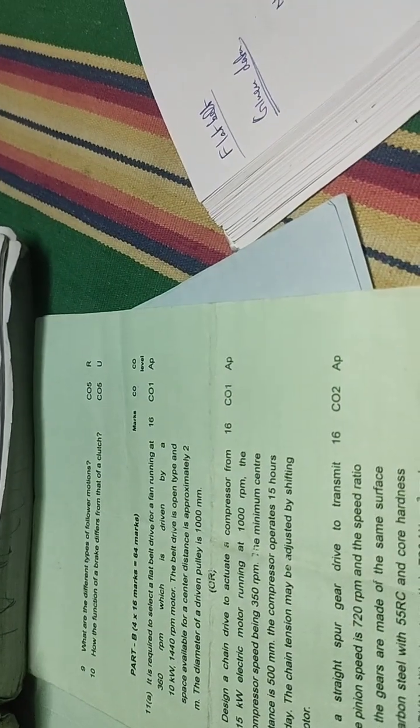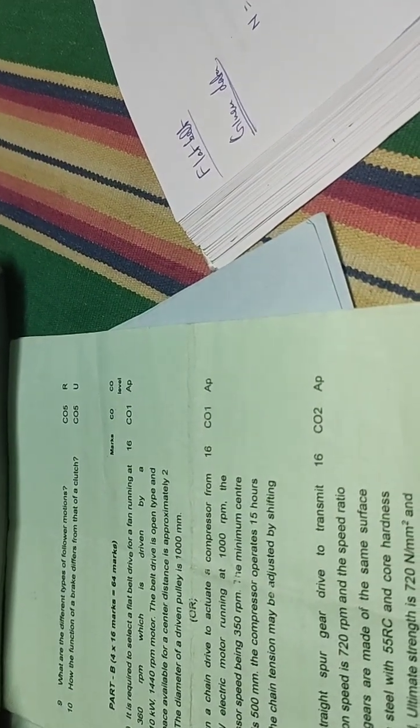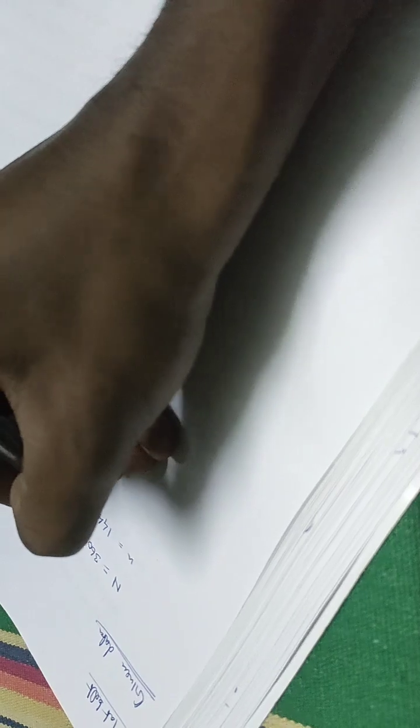Then a 1440 rpm motor, that is the speed of the motor, small n, 1440 rpm.